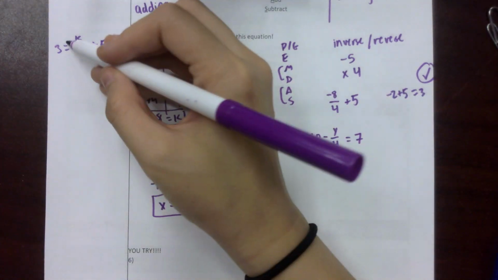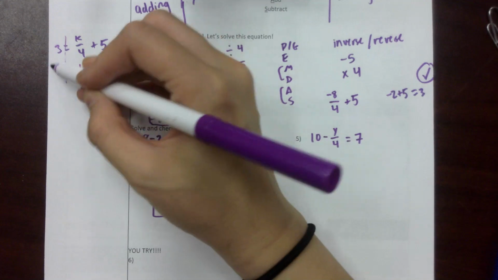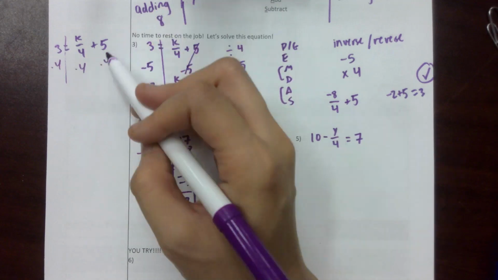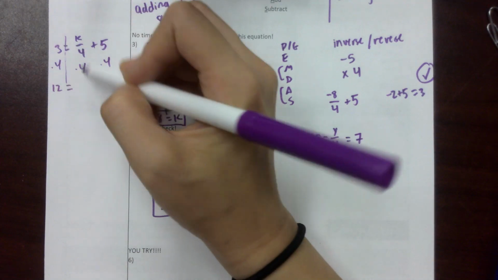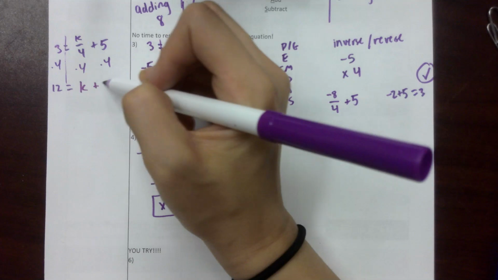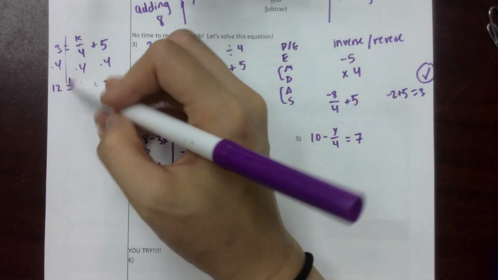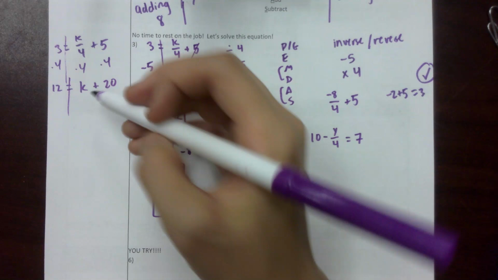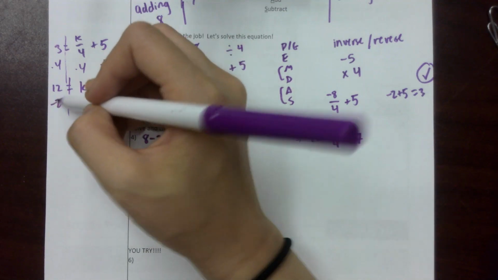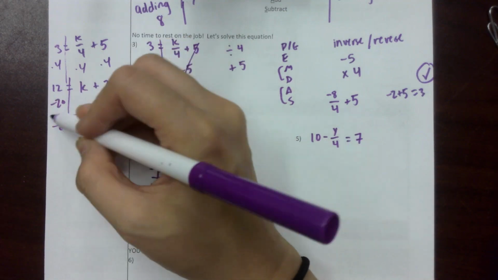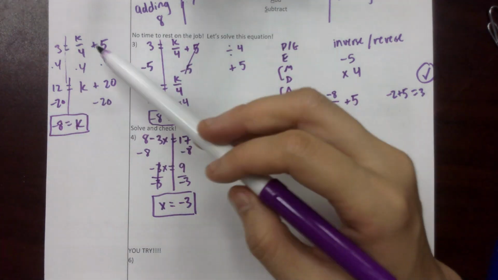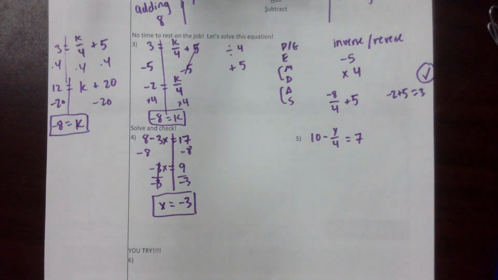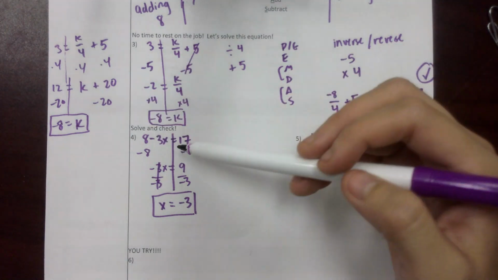So if I wanted to multiply by 4, I have to do it to every single thing, so I have to do it to the 5 as well. So I'd get 3 times 4 is 12 equals, this will cancel, k plus 20, and then I could move the 20 over. So minus 20, and I get negative 8 again. So you can do stuff in the wrong order, but you have to be careful. Remember, you multiply by every single number. Same with dividing.